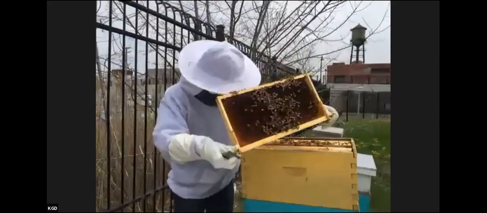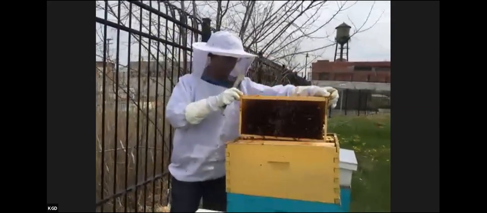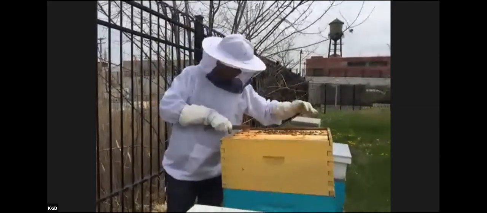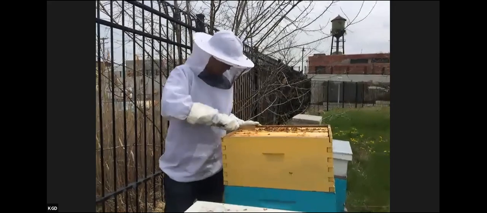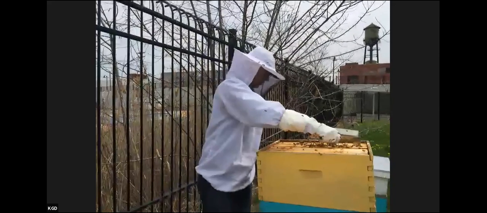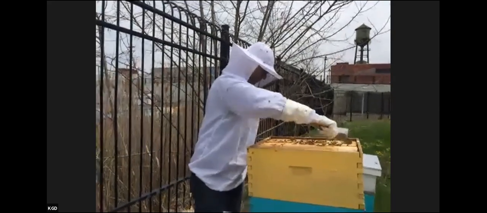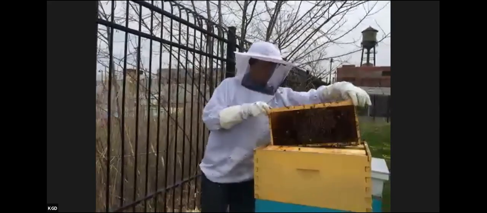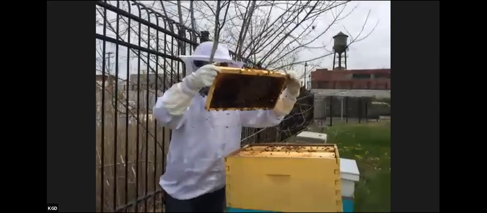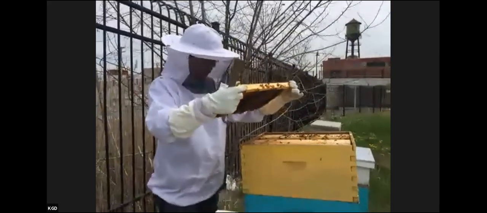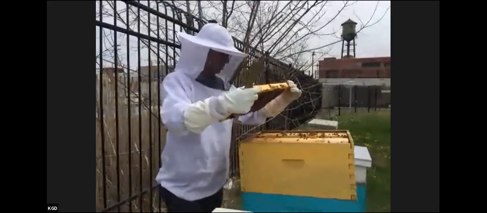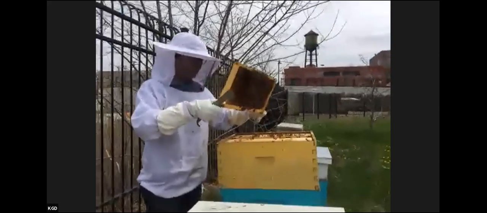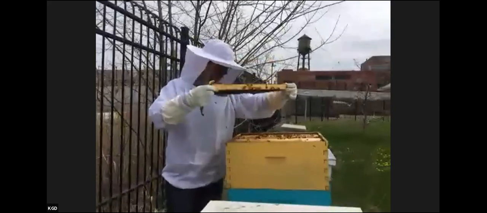Yeah. I just want to make sure that the queen is laying or starting to lay. I'm looking for the presence of eggs or brood. Would you actually see the white fleck that you were talking about?